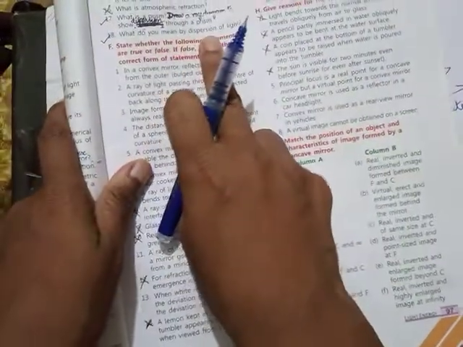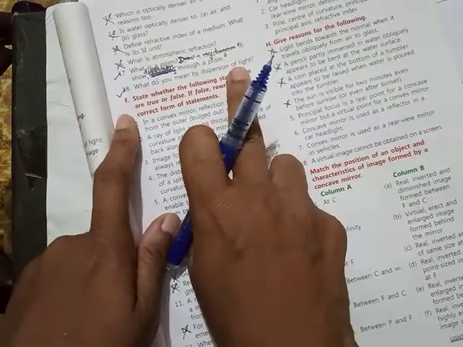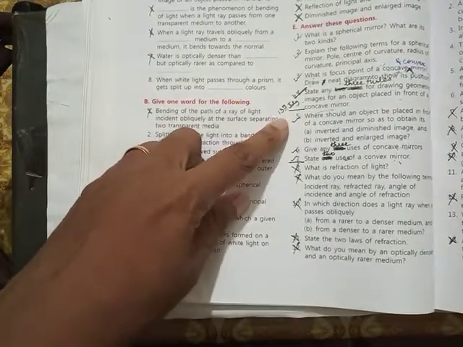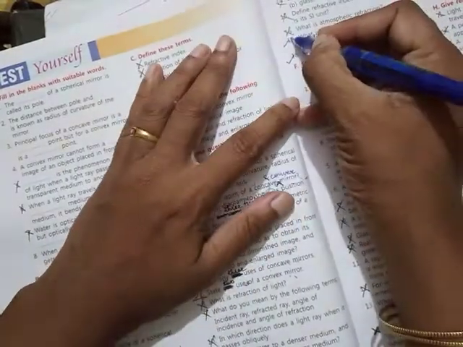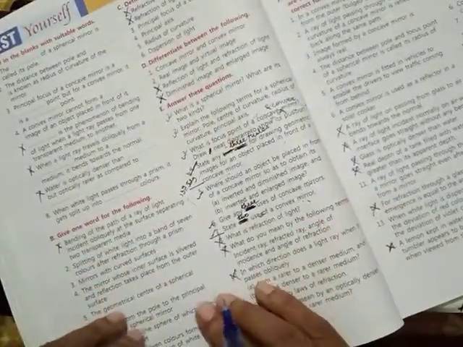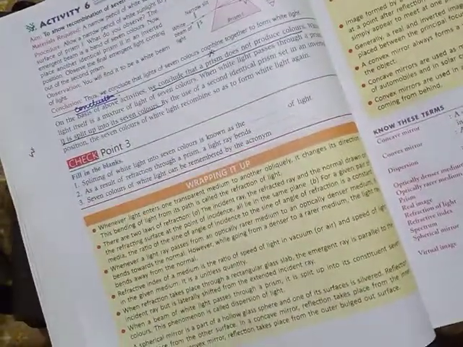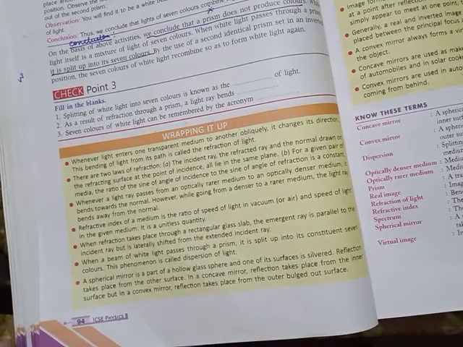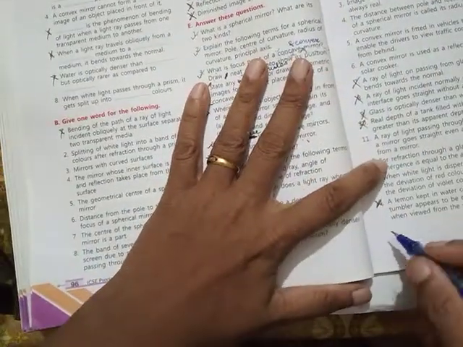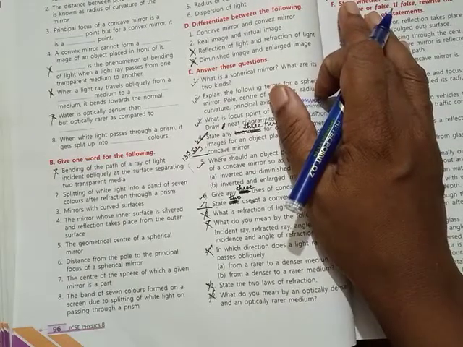Then in the next question, what do you mean by dispersion of light? Okay, what do you mean by dispersion of light? Okay, so question number 7, this will become your question number 8, and this will become your question number 9, and then question number 10 will be, okay, I'll give you the question number 10 later.